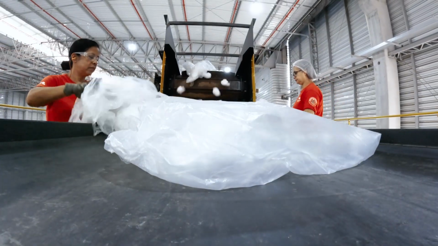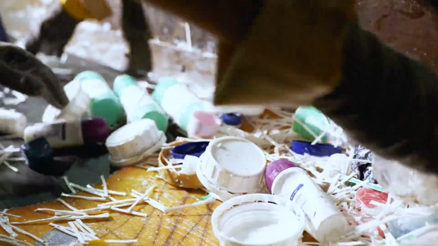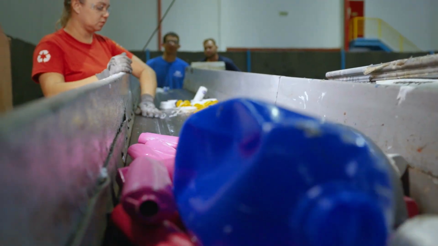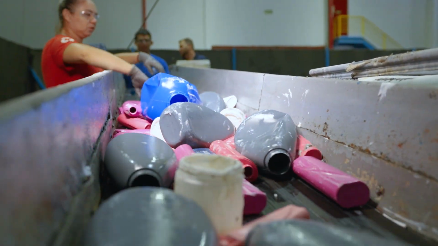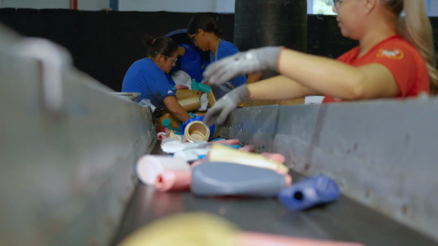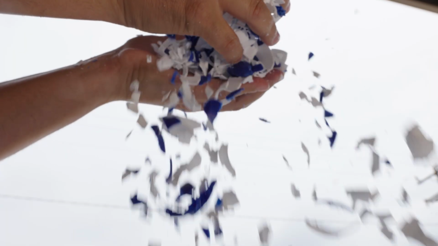chain. Rigid plastic goes through a second sorting, being separated by its various typologies. It is then unbottled, crushed, washed, and dried, ready to return as raw material for the industry.